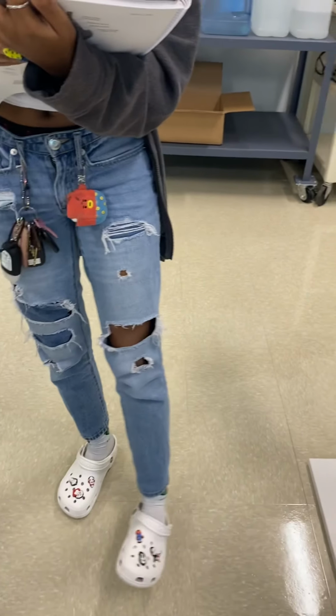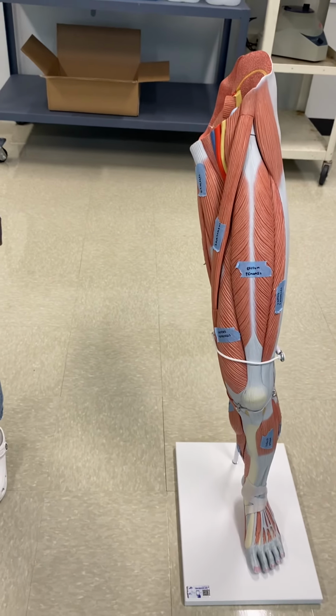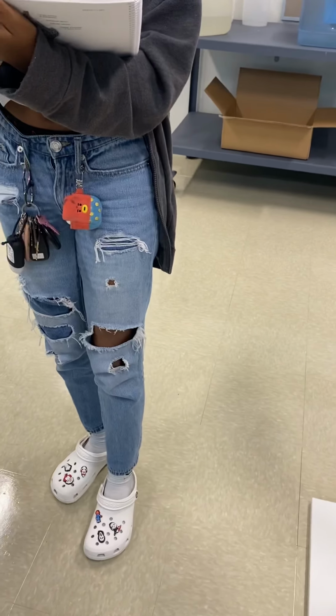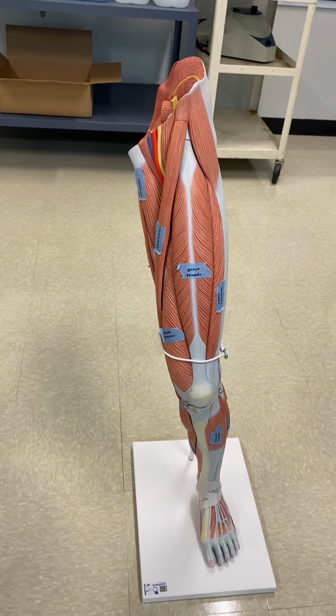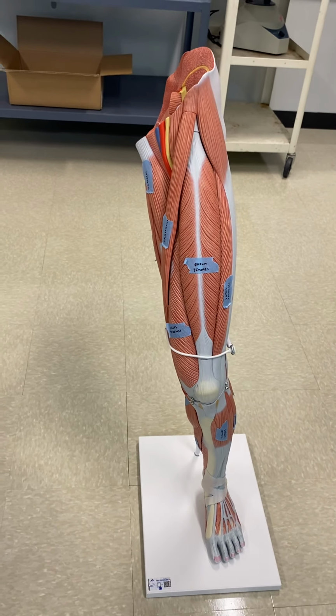Muscles of the gastrocnemius are dorsal and inferior, and these muscles are able to do plantar flexion. Muscles of the soleus are dorsal and inferior, and these muscles are able to do plantar flexion as well.